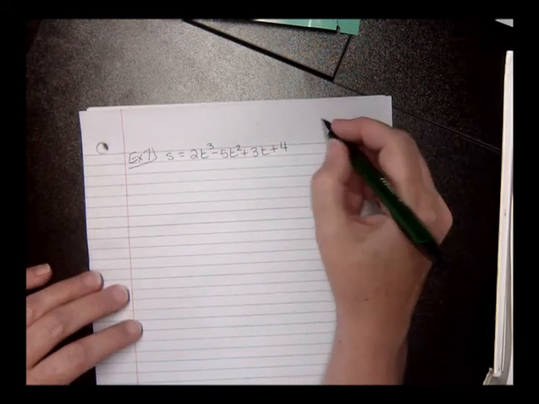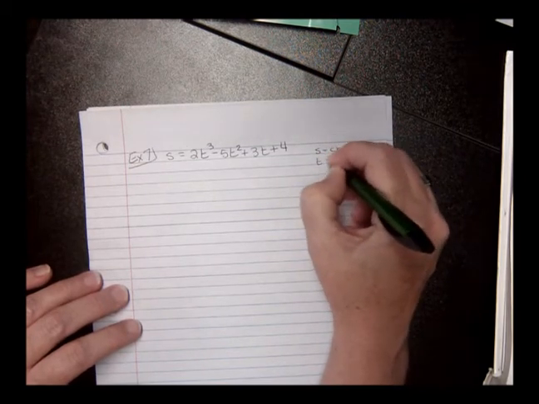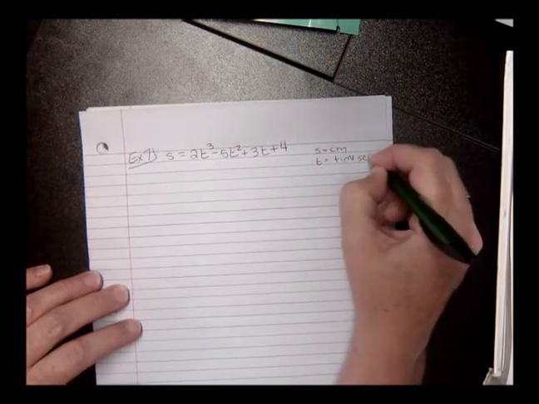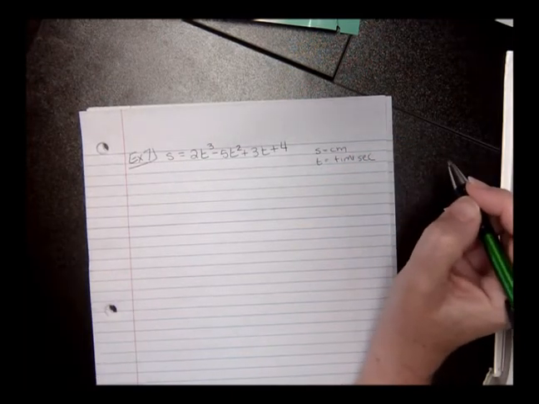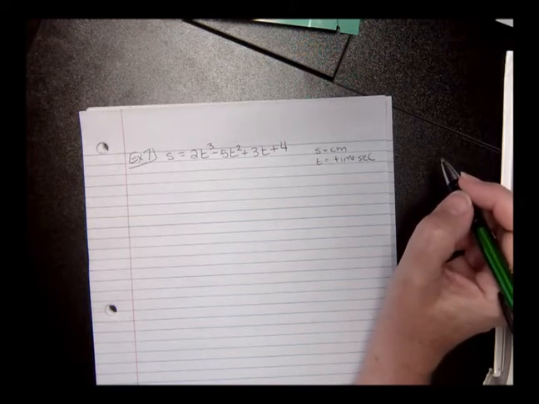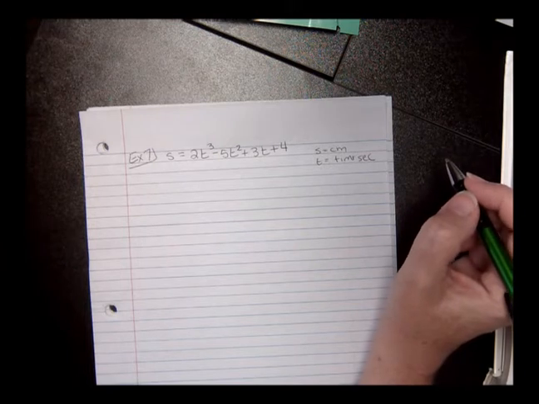S is measured in centimeters, and t is equal to time in seconds. Okay, we want to find the acceleration after 2 seconds.